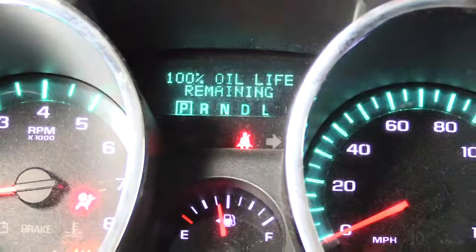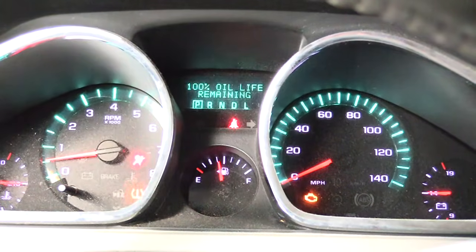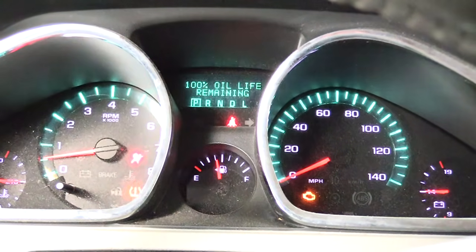All right, folks, once again, this is how you would reset your oil life on a Chevy Traverse from about the 2009 up to about the 2017.